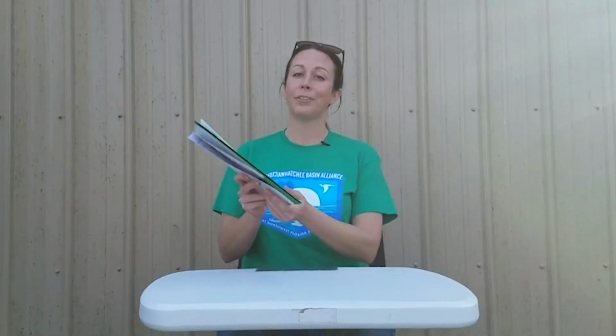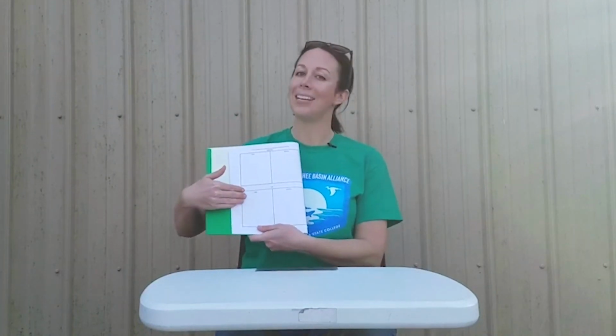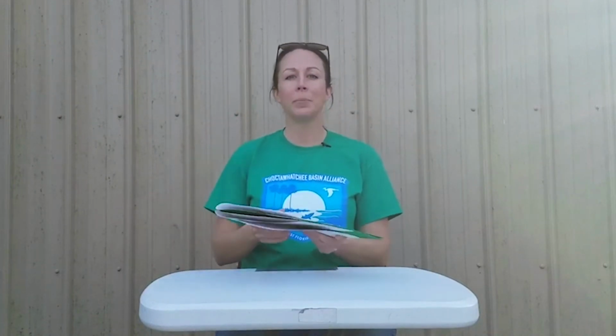In your notebook, there's a spot for you to draw what the tanks look like at the beginning of the video and at the end. Which was the better filter? Pause the video now to draw your observations and discuss.